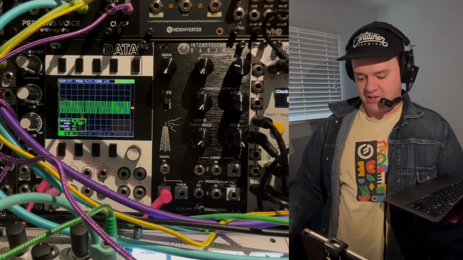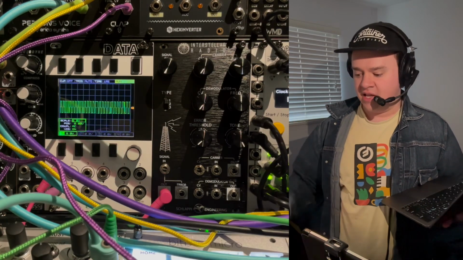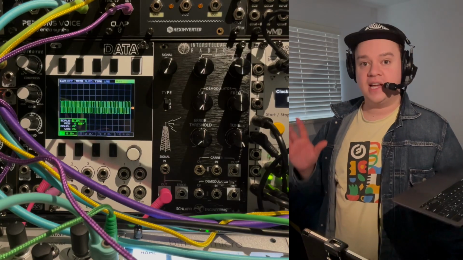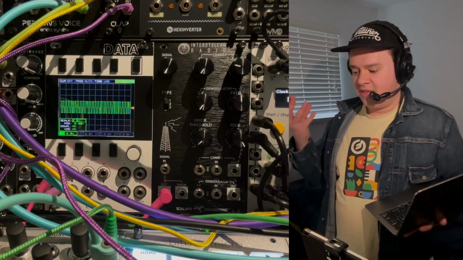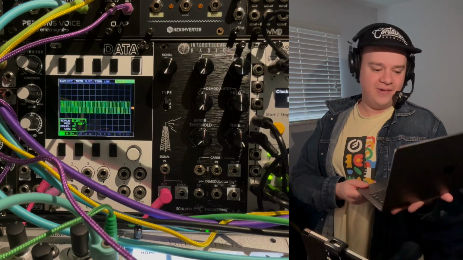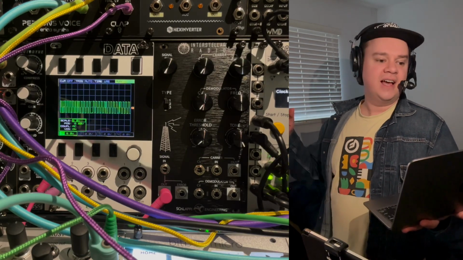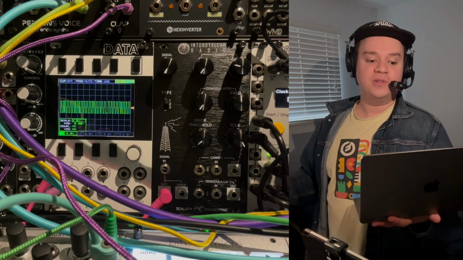Okay, forgive the angle. This is the only place that the scope and the Interstellar Radio, in my case, are going to fit side by side. Hope that's okay. Forgive the laptop for the intro. I wanted to say some things that aren't just off of the dome for once, so we're going to go through that quick. All right, what is the Interstellar Radio from Schlappi Engineering?